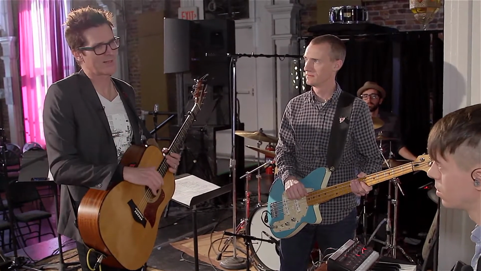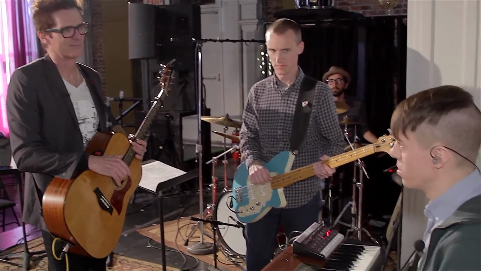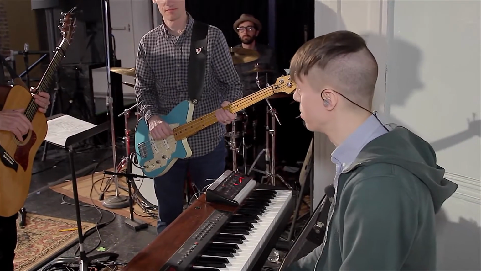Yeah. And what's that main left hand mistake that happens? Just too much of it. Yeah. Especially if there's a bass player in the band, for sure.